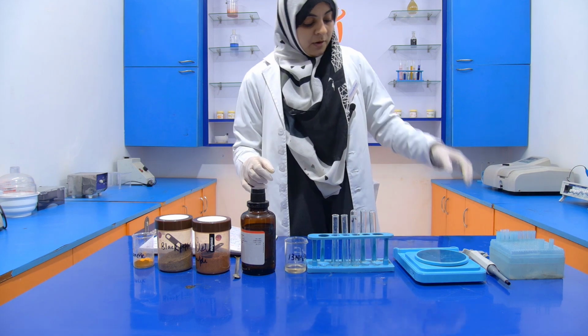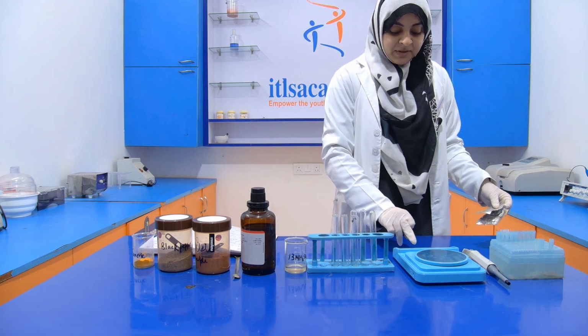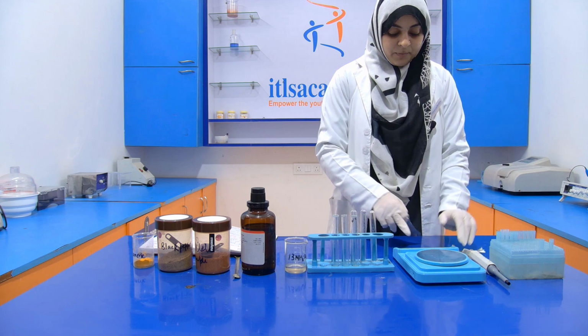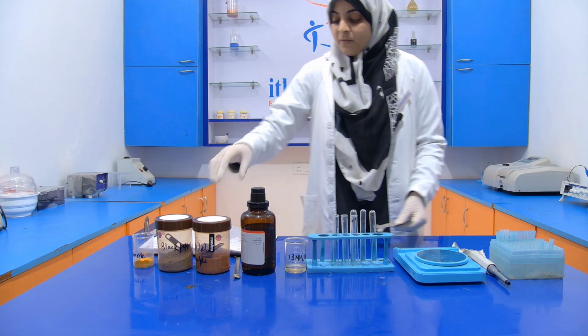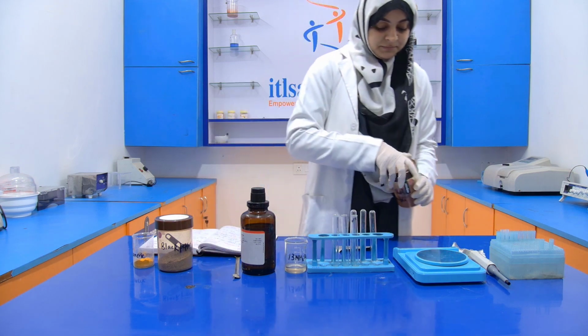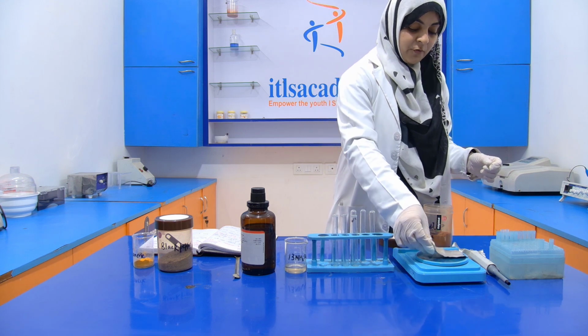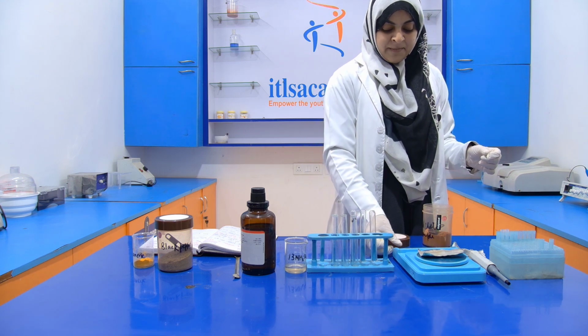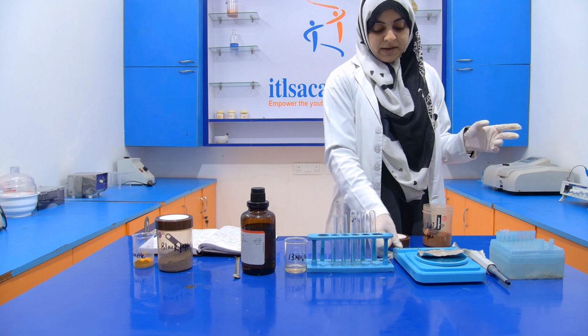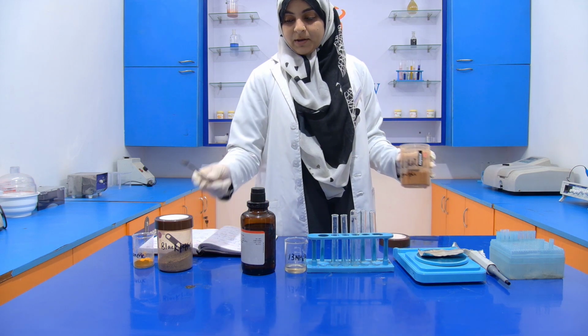Now first of all, we have to weigh the sample with the help of the weighing balance. First take the red chili powder. Now put the aluminum foil onto the weighing balance and don't forget to tare the weight of the aluminum foil.